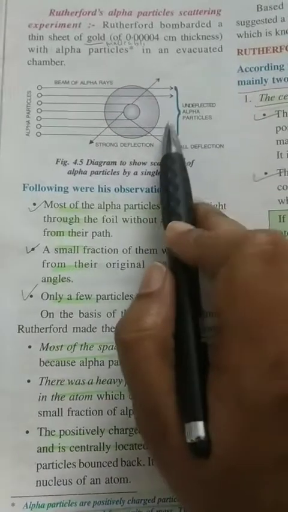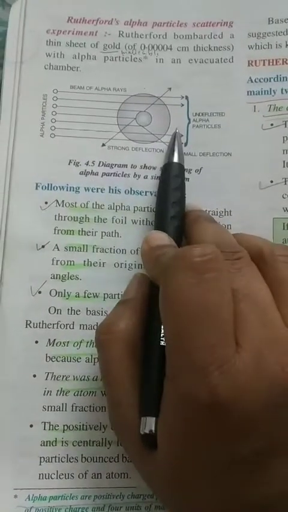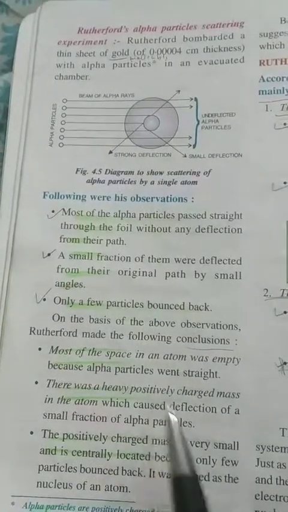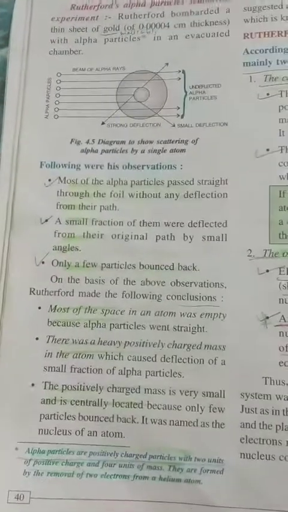Right? You have to make the diagram on the blank page and observations, conclusions to be written on the ruled sheet. Okay children, please keep completing your work.